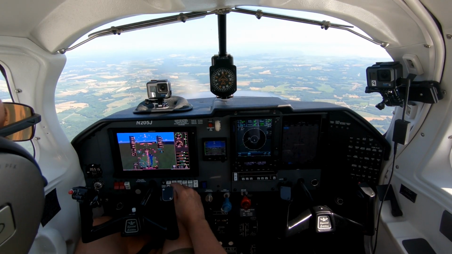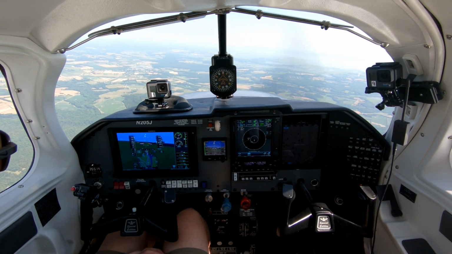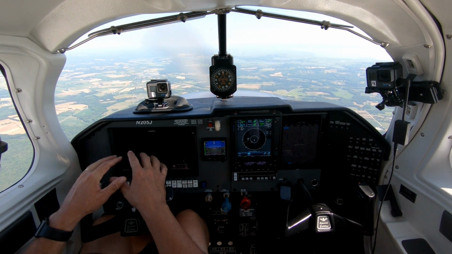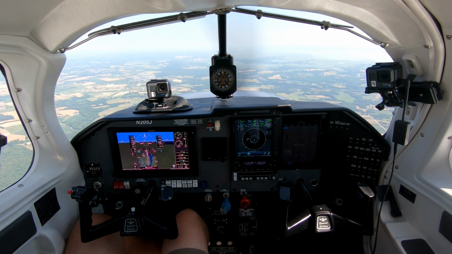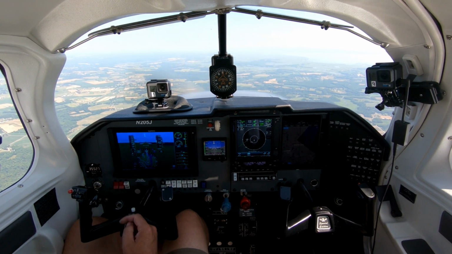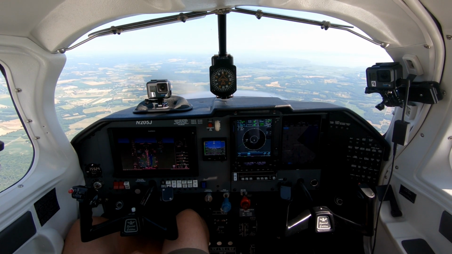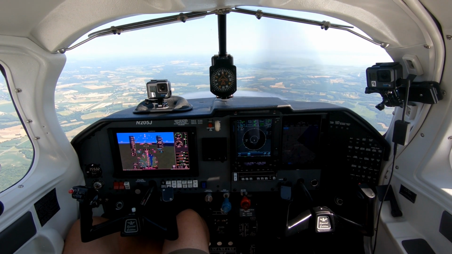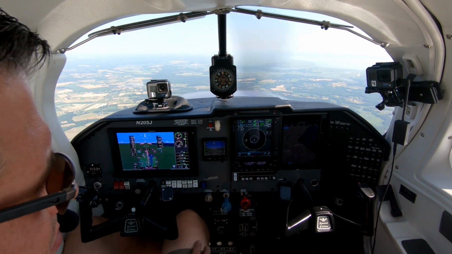I like flying in the full screen mode, especially with the synthetic vision. A real nice wide depiction of flight. And now that I have this small little map here, it gives me pretty nice situational awareness with that. And I'll fly with my traffic over here.